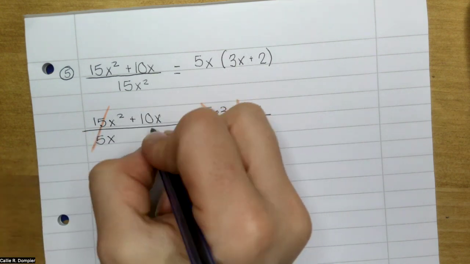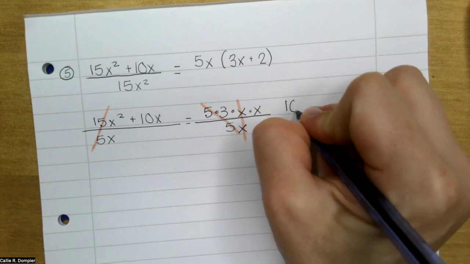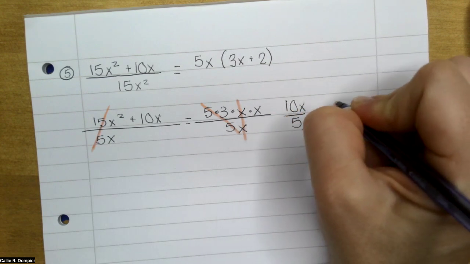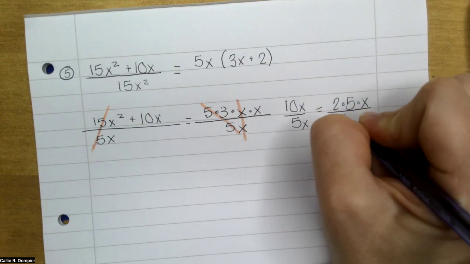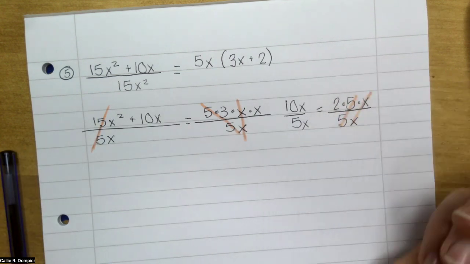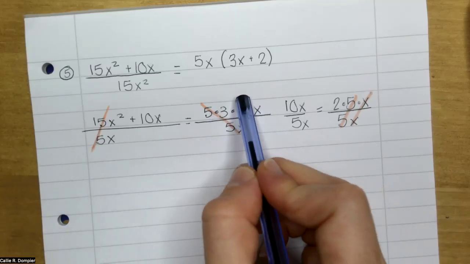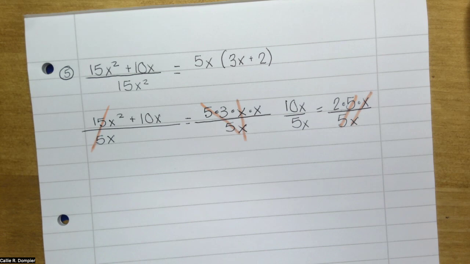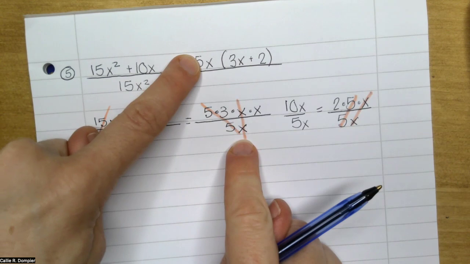And then plus 10x. And again, you're dividing it by 5x. Becomes 2 times 5 times x over 5 times x. What can I cancel? I can cancel the 5 and the x. So that's how I got the 3x and the 2. Good. So that's just the top. I factored out the 5x and put it in front.